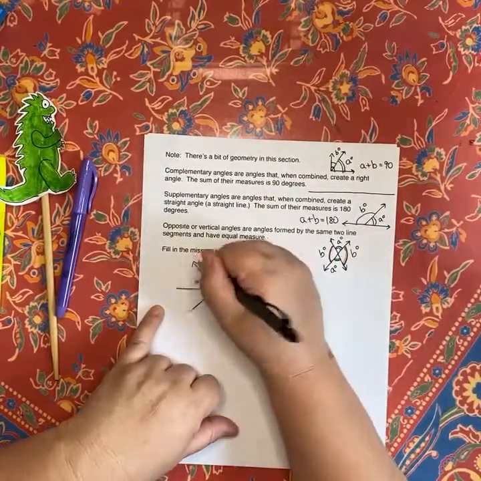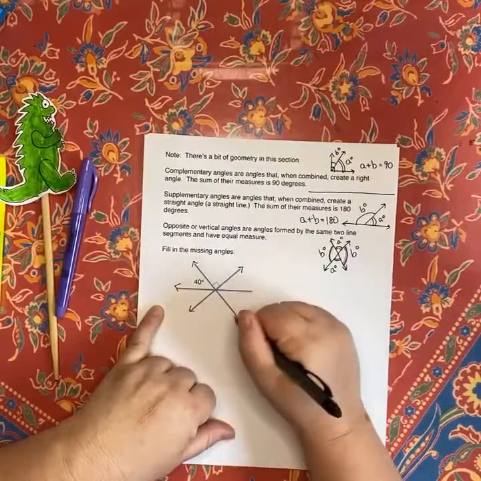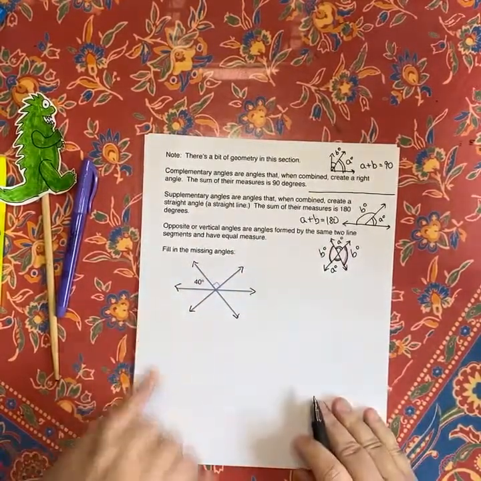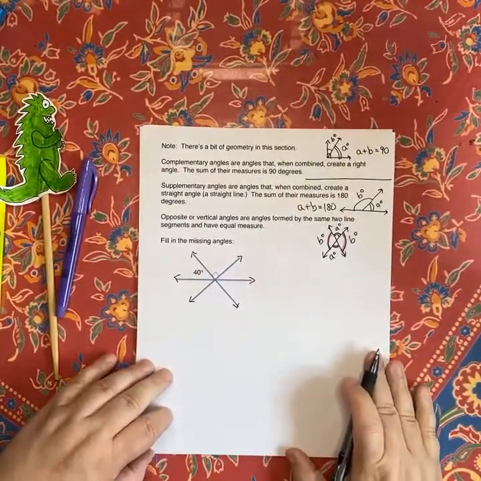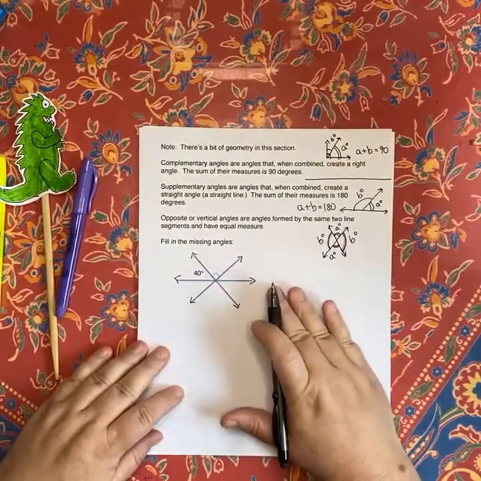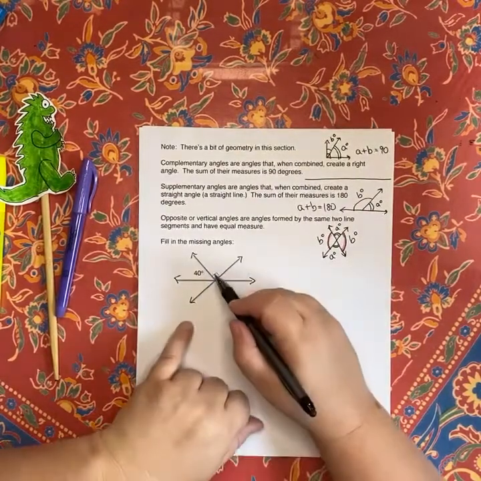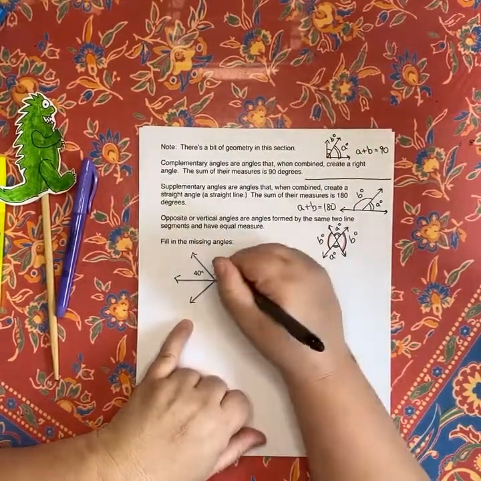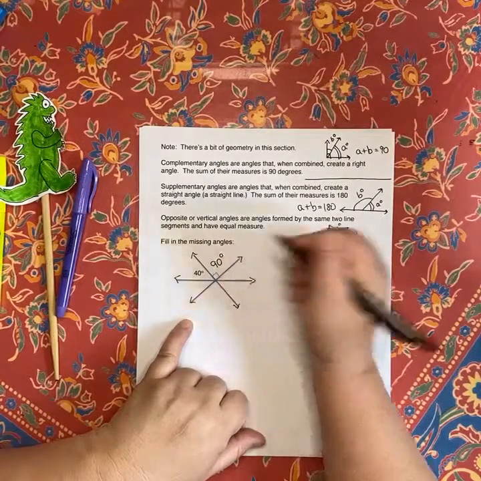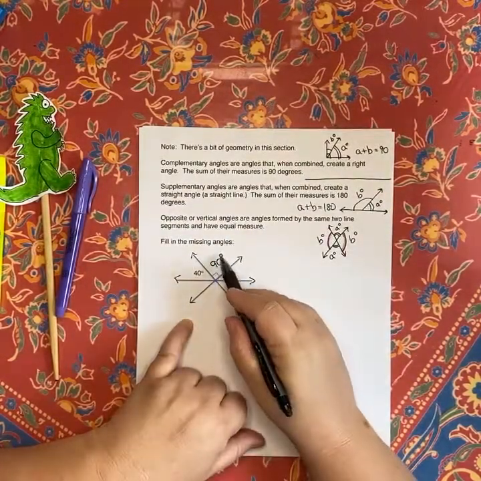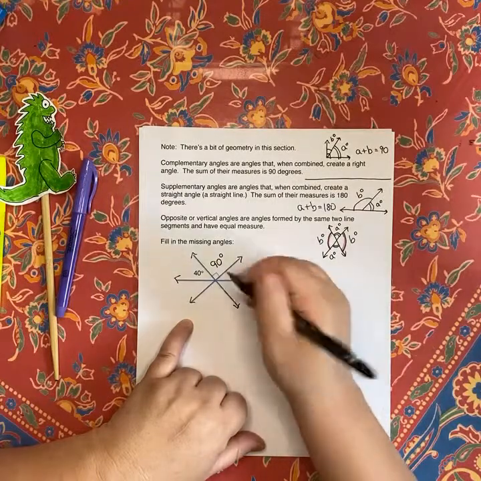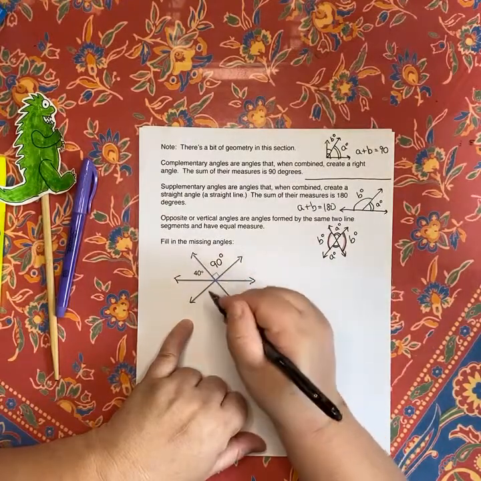So if I have a situation where I have this, what are the other measures of angles? So for example, if I have a little box like that, that tells me that's 90 degrees. Now, if this is 90 degrees, then this one matches because it's opposite.